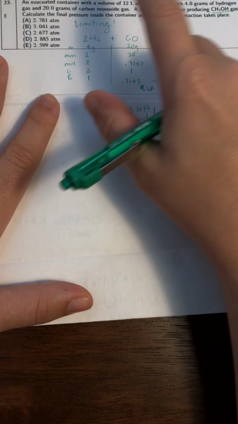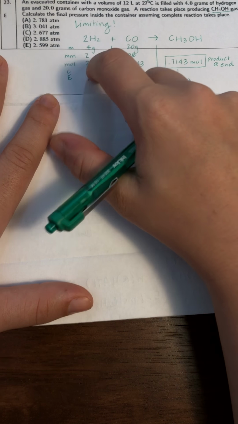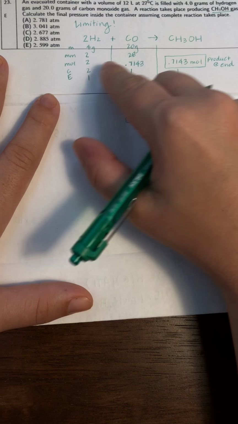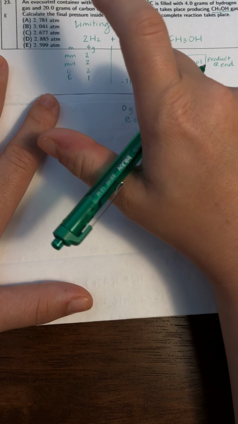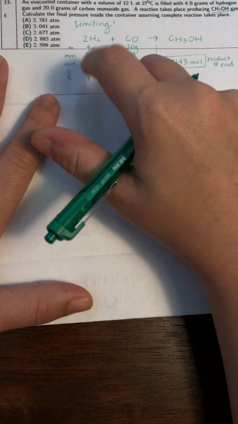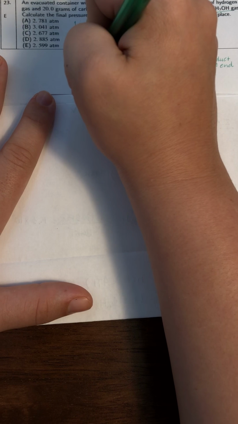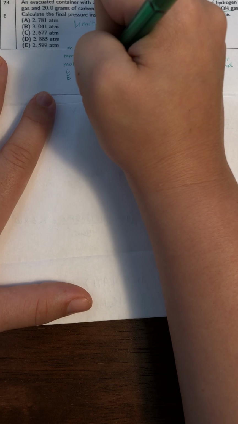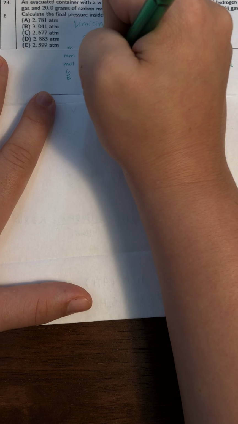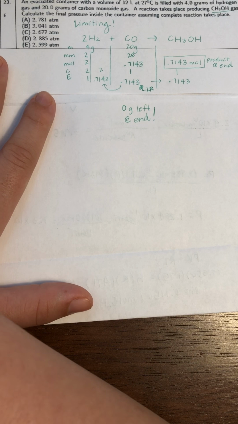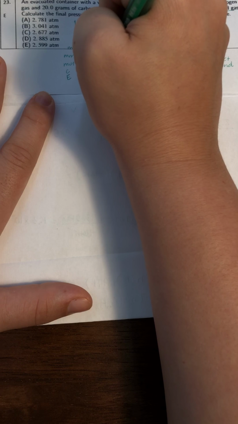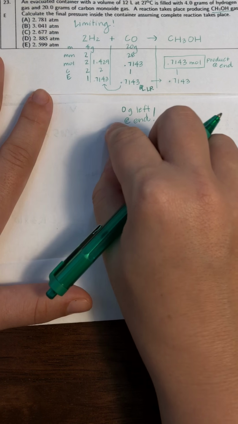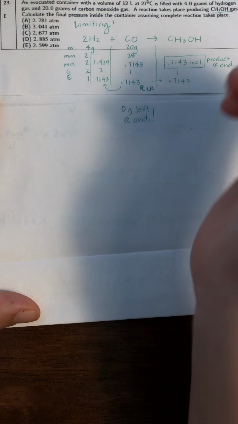Now, are there any other gases in the container at the very end? Yes, some of the excess. So let's go find out how many moles of excess are left over at the end so we know how much pressure this is exerting. So I'm going to move this over. I'll split it. 0.7143 times 2 is 1.429. And I'm going to subtract these two to figure out leftover excess at the end.